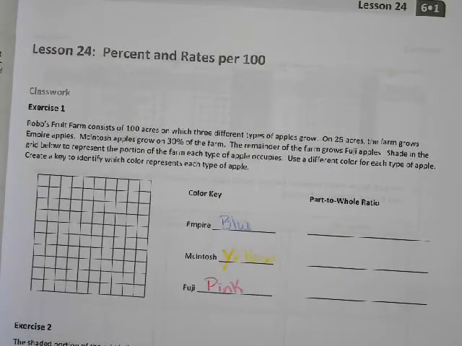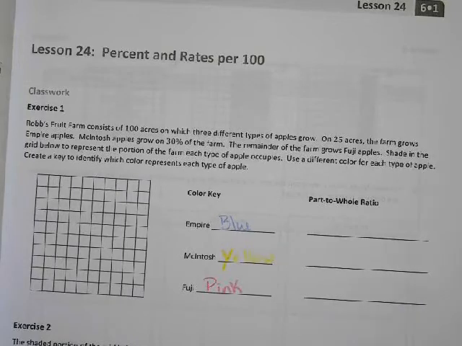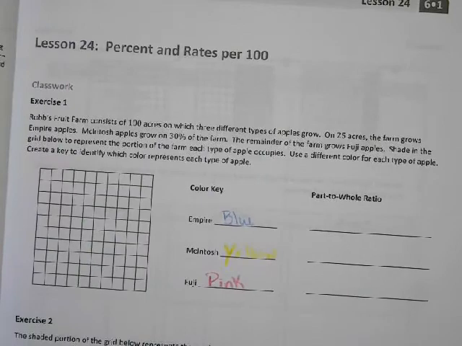Lesson 24 continues with percent and rates per 100, because remember a percent has to always be out of 100. And if we can convert our rate from a 1 hour or 1 second to 100, we then will be able to find the percent.